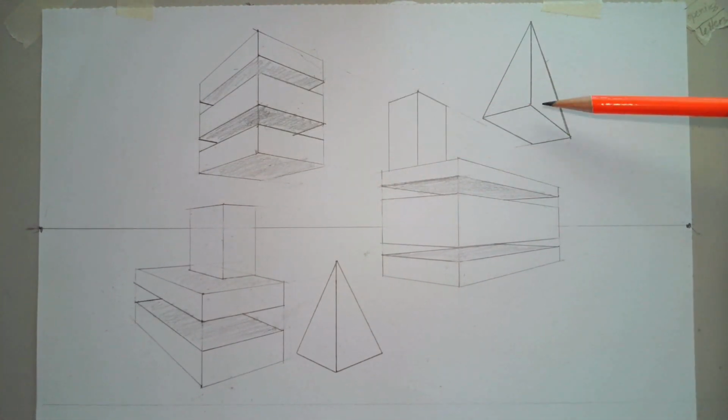We've got split forms and we've got pyramids. Move on to part 3, and we're going to learn how to do some openings and some rows and some unusual forms. Eventually, we're going to learn how to do letters, which my students loved to do their names in 2-point perspective.